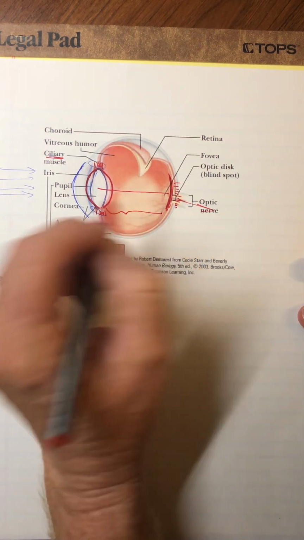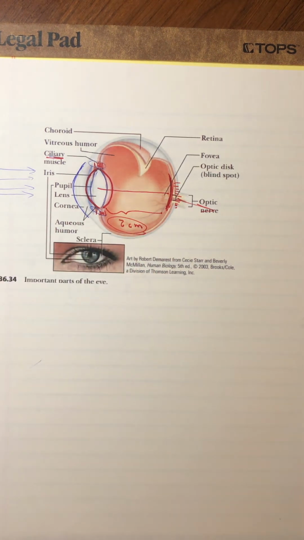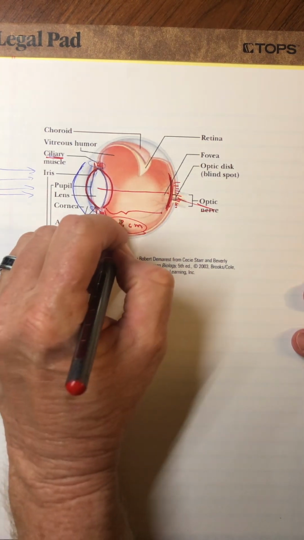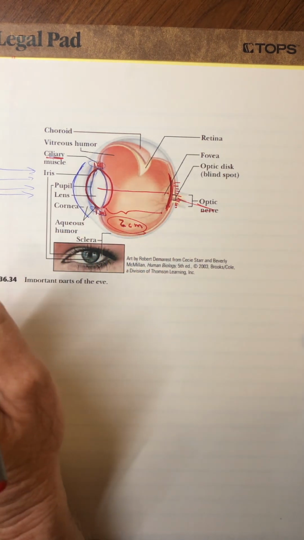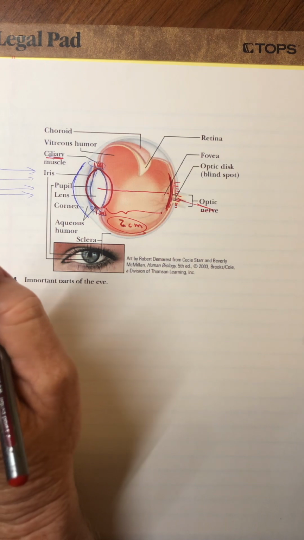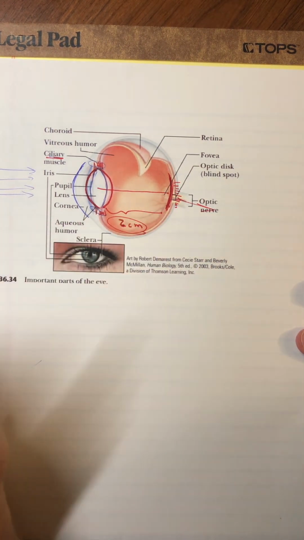This distance, which you might call the image distance, is around 2 centimeters. It changes a little depending on the size of the person, but most human eye sockets are really close to 2 centimeters. I understand they don't vary very much. So a big person and a small person, the eye functions pretty much the same.